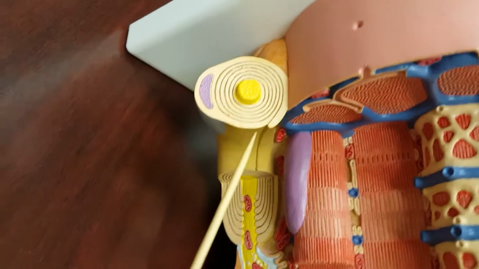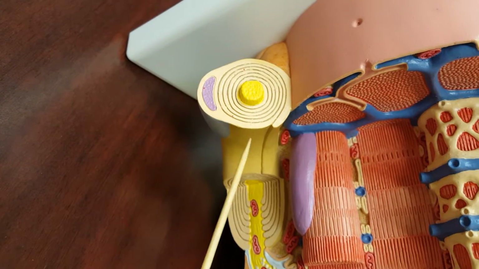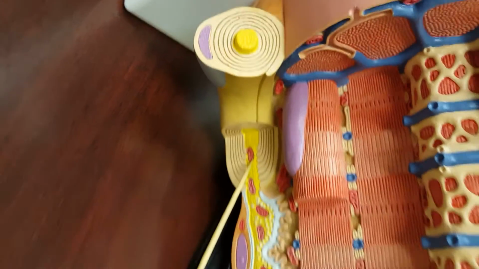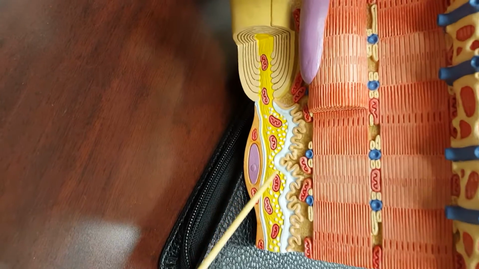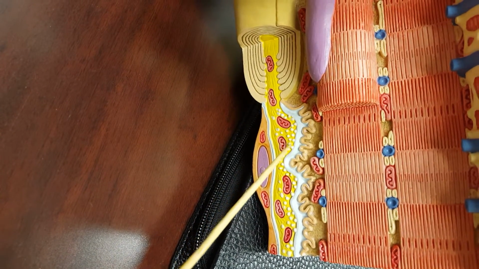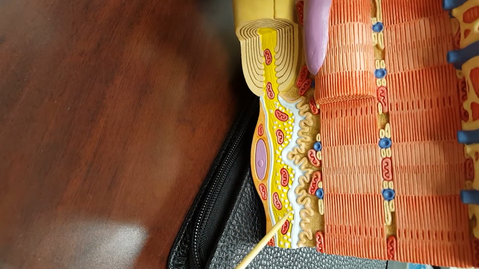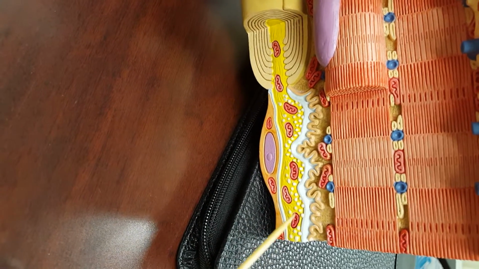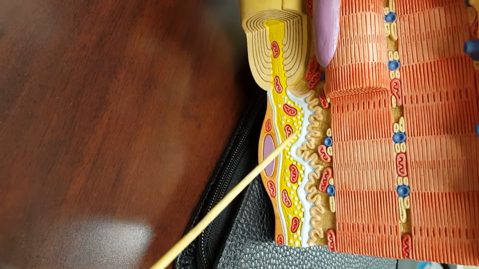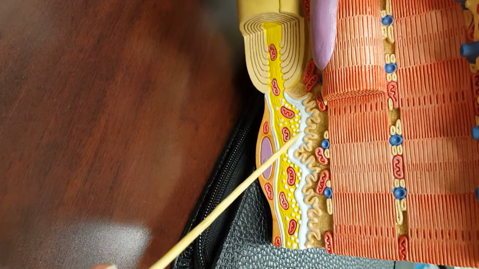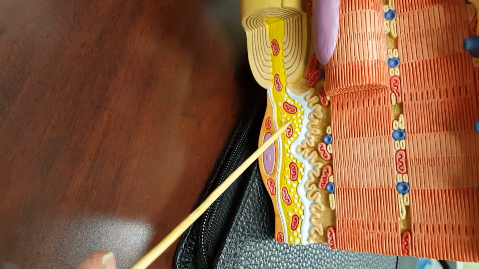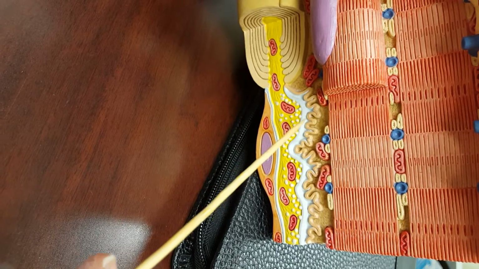Now, within the structure, this is actually an axon from a neuron coming to form a myoneural junction. So these are the axon terminals. Sometimes you'll hear the term synaptic end knob or end bulb. Within the axon terminals, we have synaptic vesicles containing the neurotransmitter acetylcholine.